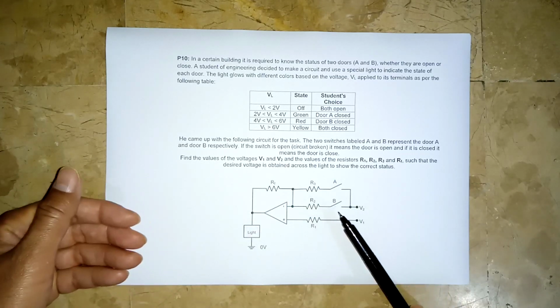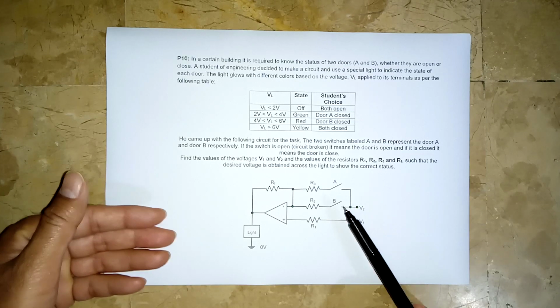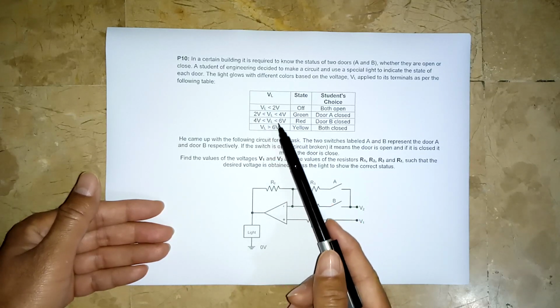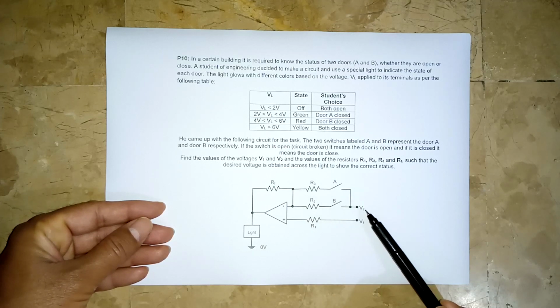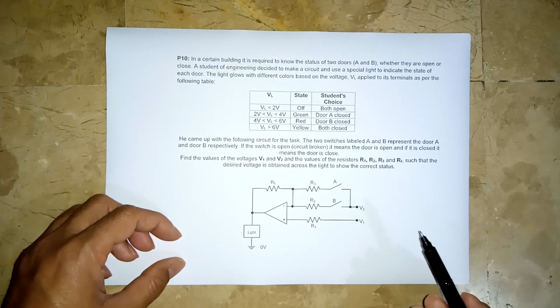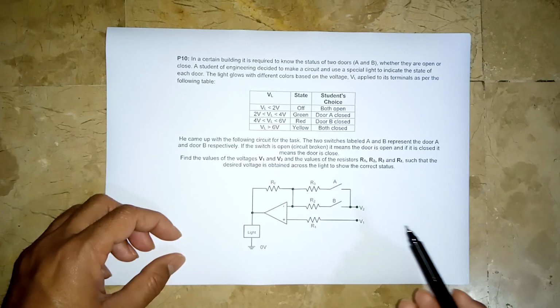Now, when everything is left to us, we are free to make any choice, but we are obviously limited by these characteristics or this data. Suppose we have a battery of 9 volt available with us, or maybe 5 volt, or 10 volt, or 12 volt.